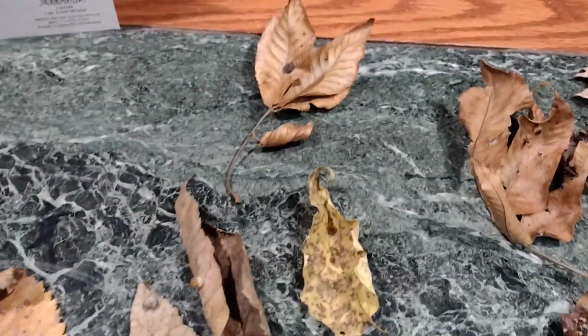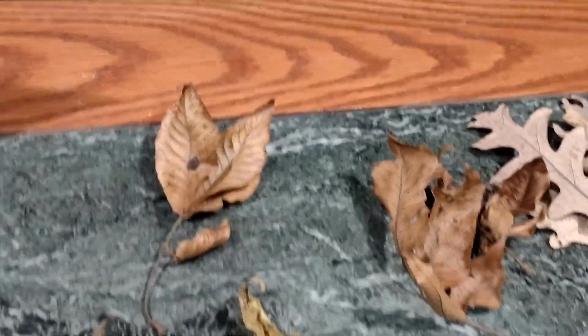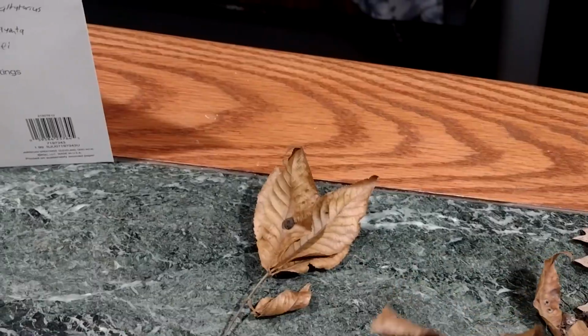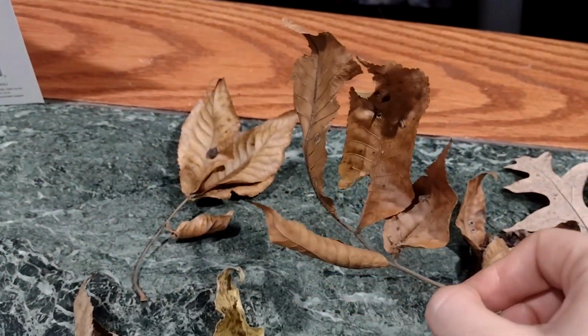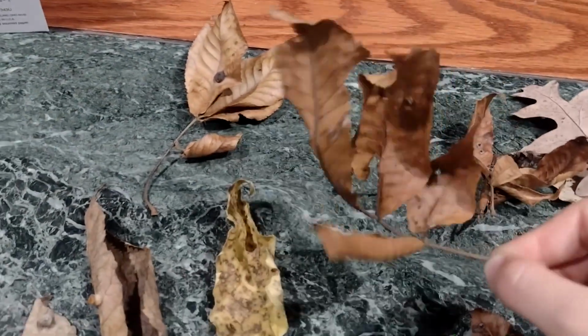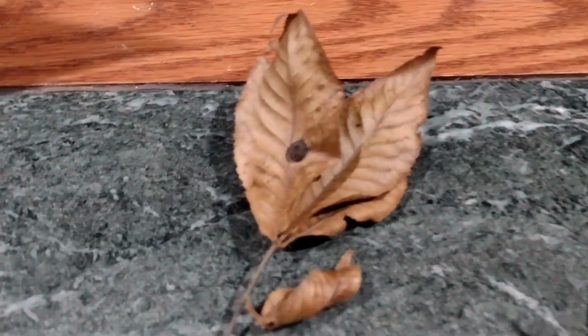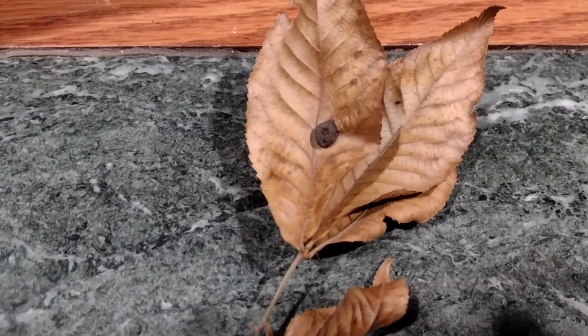Next up, we're moving on to a different type of tree, which is the beech tree. This is the American beech. The leaves kind of grow in groups like this. This is them on the branch. And they're kind of just a round, oval-like leaf. Nothing too special about them. But I did find some galls on them. This one is just a lone gall.